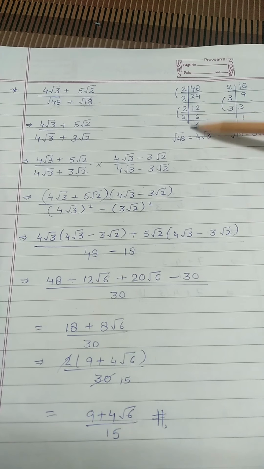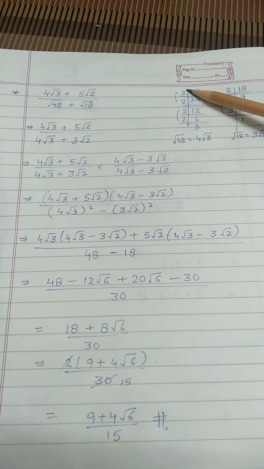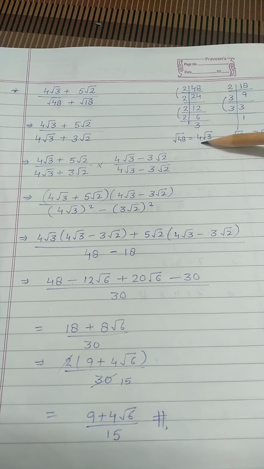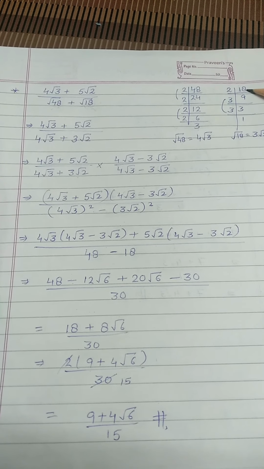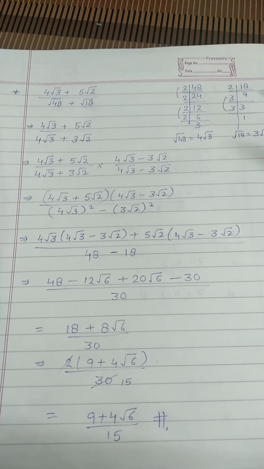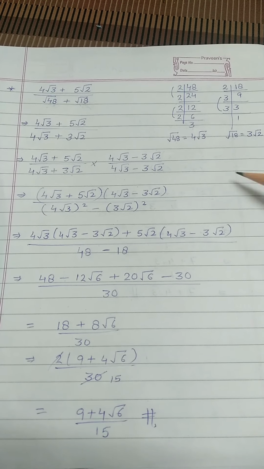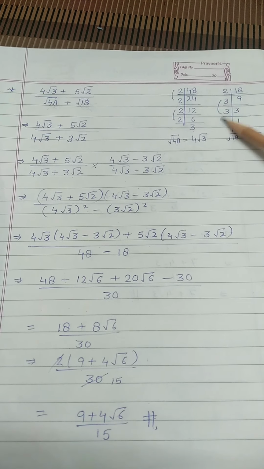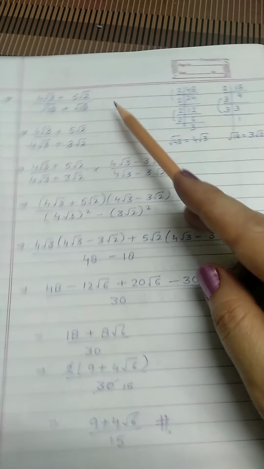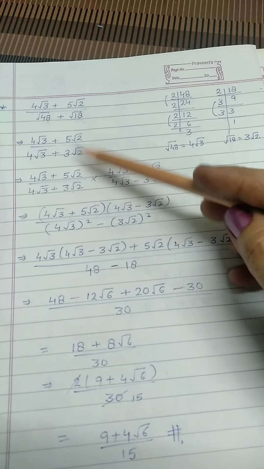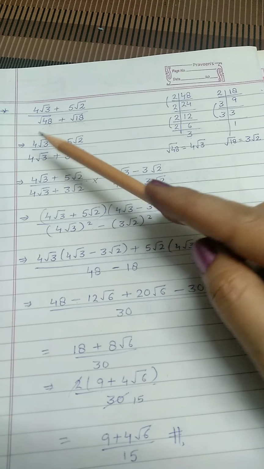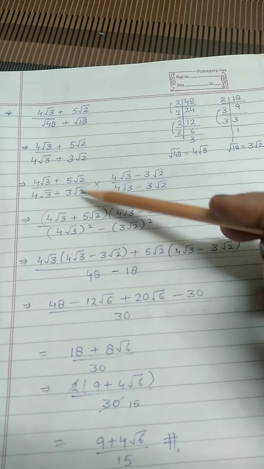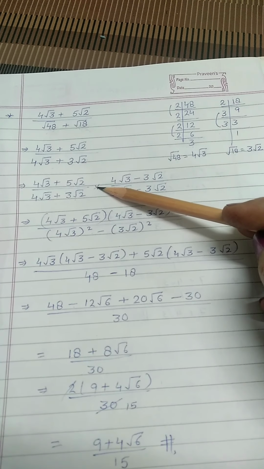So when you take out the prime factors, you know in square roots 2 makes 1. So √48 you can write as 4√3, whereas √18 you can write as 3√2. 2 makes 1. So when you express the denominator in the standard form, you have √48 as 4√3 and √18 as 3√2. In the same way, you have to multiply by the conjugate.